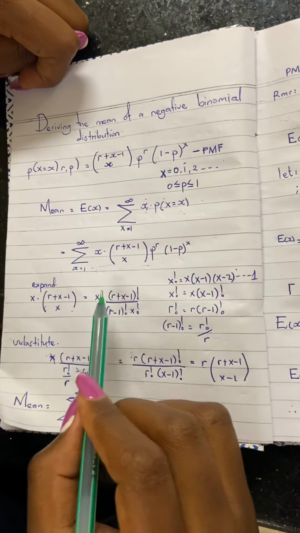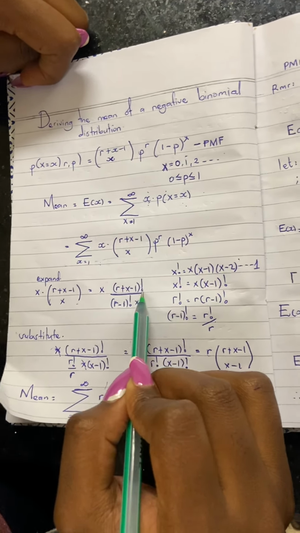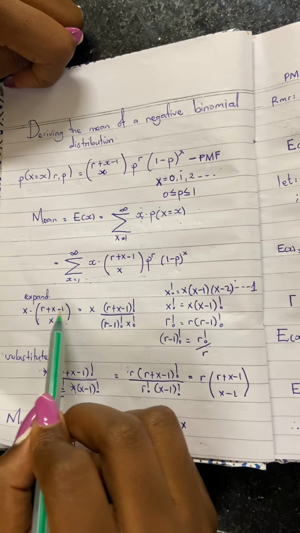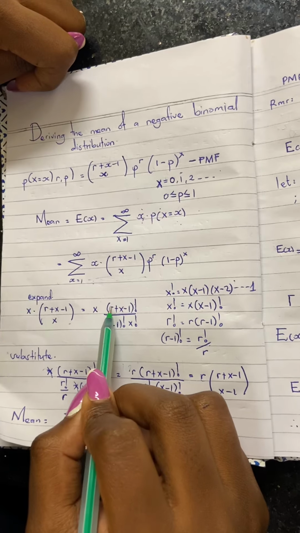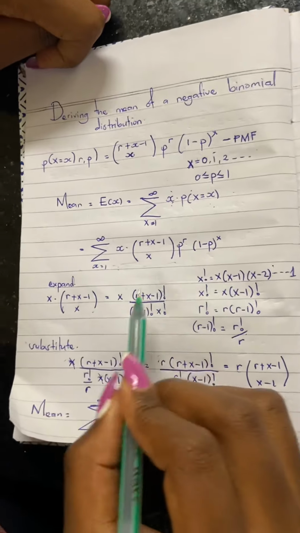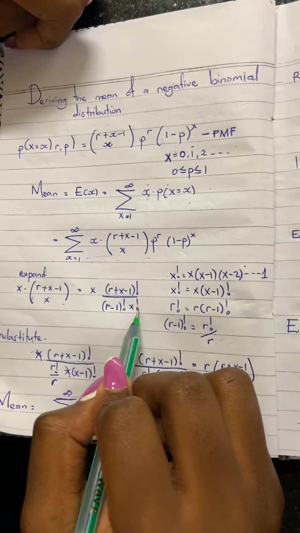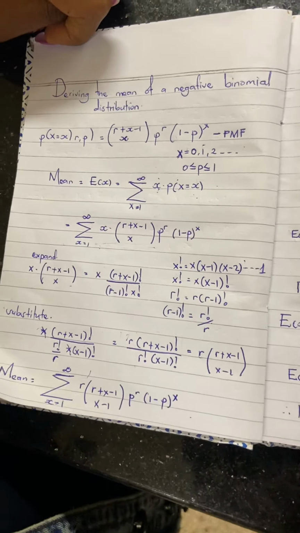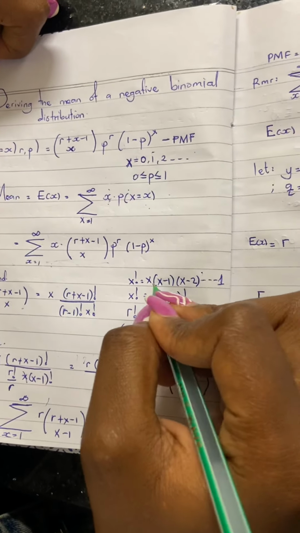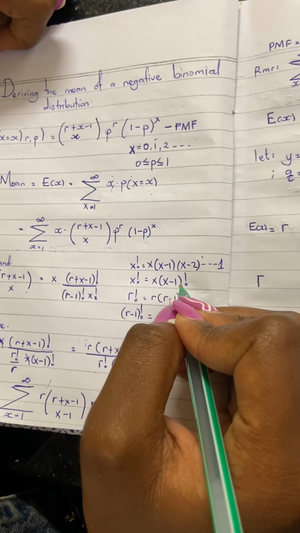So we're going to say x into brackets r plus x minus 1 factorial out of, when we subtract, x plus r plus x minus 1 and x, we're going to get r minus 1 factorial times x factorial. The definition of x factorial is x into x minus 1 factorial.